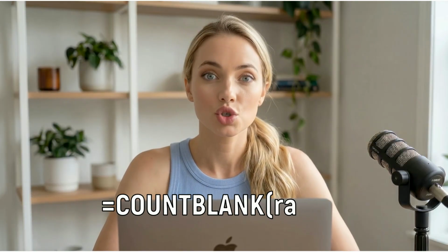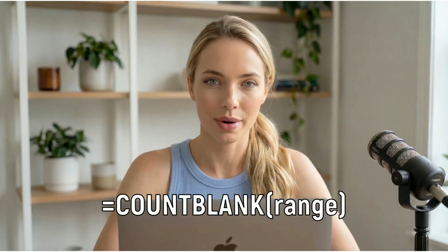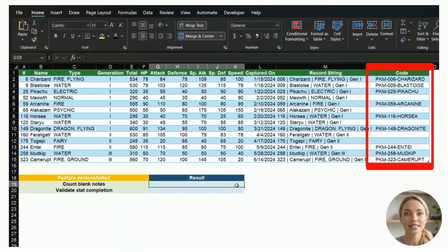Today, the COUNTBLANK function. It scans a range and tells you exactly how many cells are empty, perfect for spotting missing data before it breaks your formulas. Two real examples coming up. First up, a simple data audit. Our Pokémon table has a code column, but some entries are missing. We want to know how many.